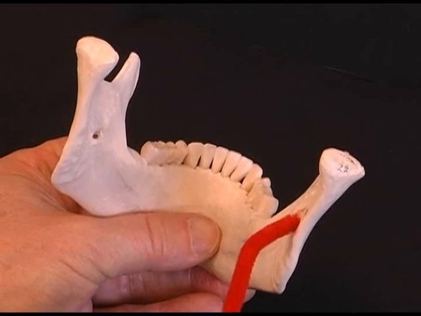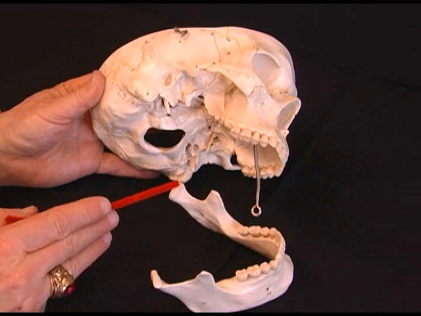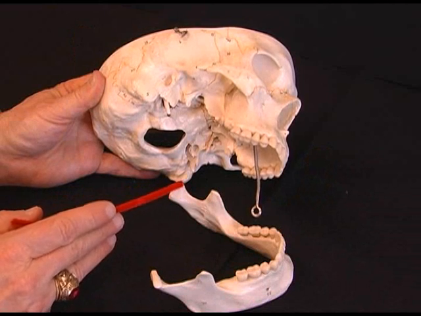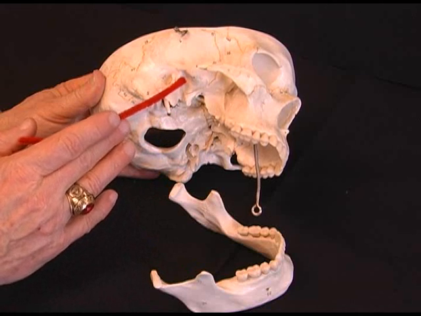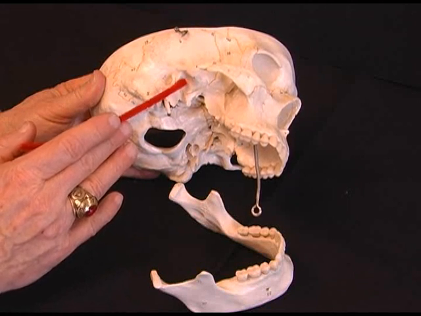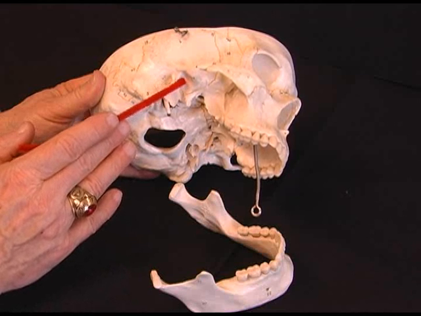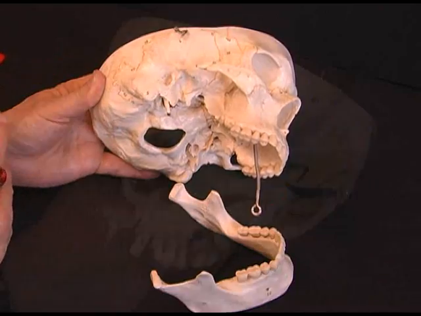The mandibular condyle, again, this knob-like process, goes into the mandibular fossa. A fossa is a shallow depression, and that forms your TMJ or temporomandibular joint. Many people have a problem with that joint.